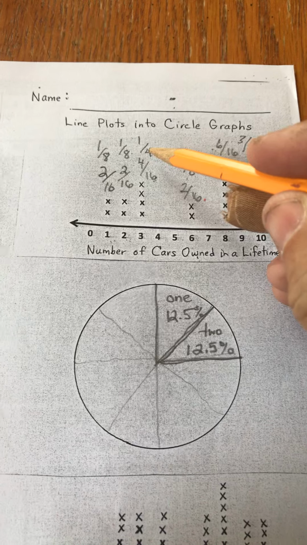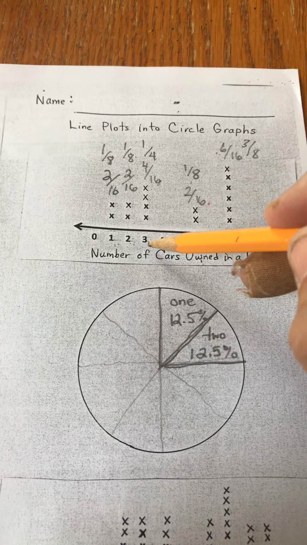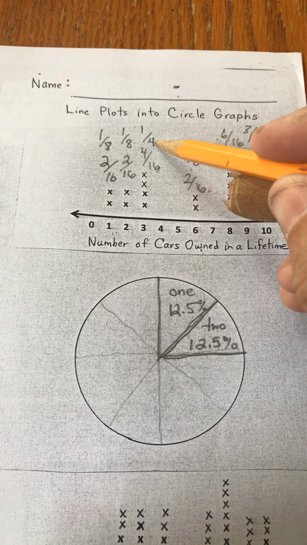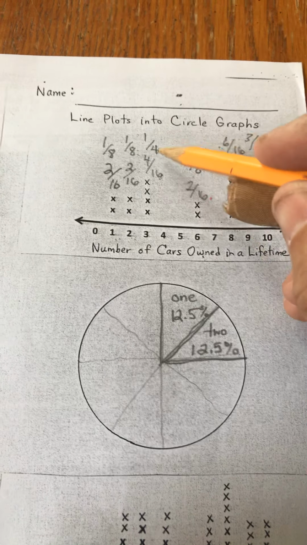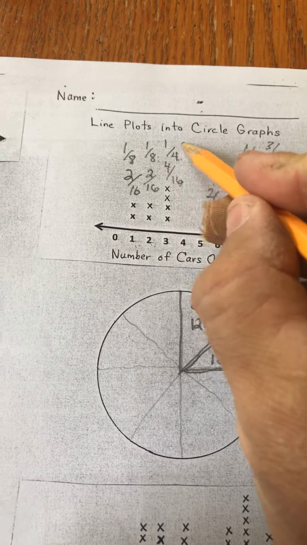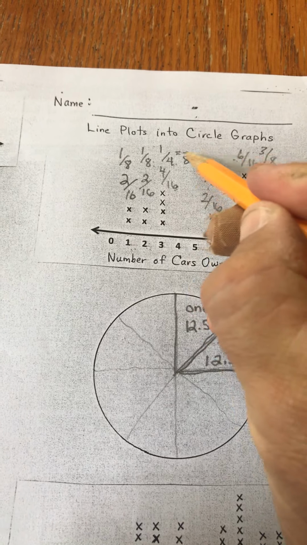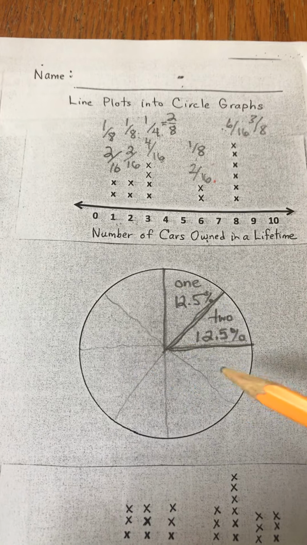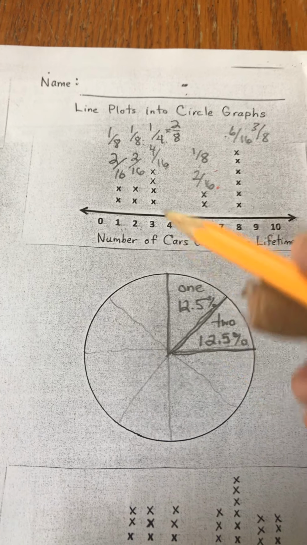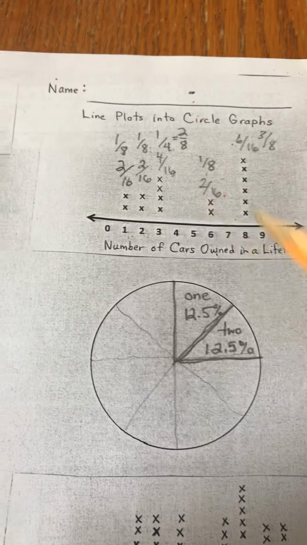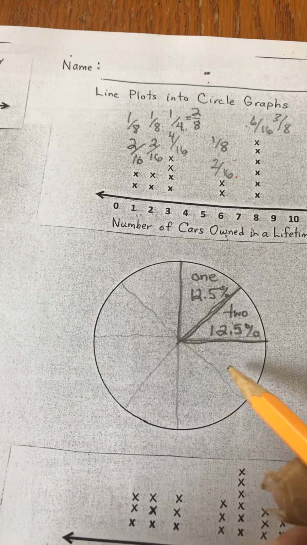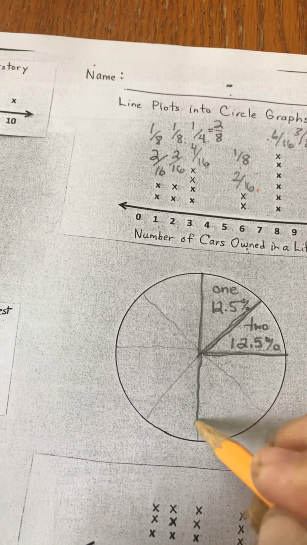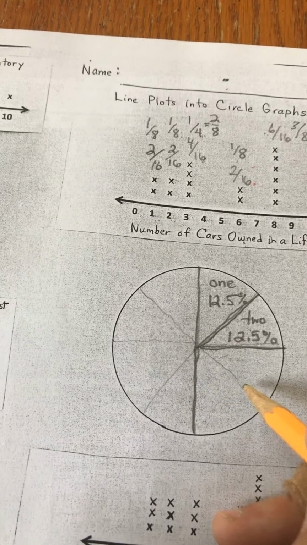Now 1/4 of the people in the survey had 3 cars in their lifetime. Well, if you remember when we cut our circle, we didn't cut it into 4 parts. We cut it into 8 parts. So if we make this into 8ths, 1/4 into 8ths, I think that's going to become 2/8, right? So out of these 8ths, we have to give 2 of these parts then to 3 cars in their lifetime. So I'm going to give again the next 2, which means if I give this one and this one, this becomes the edge, and I don't need this middle line.